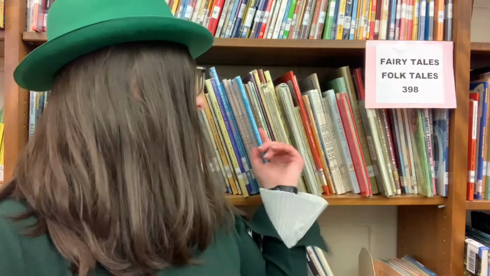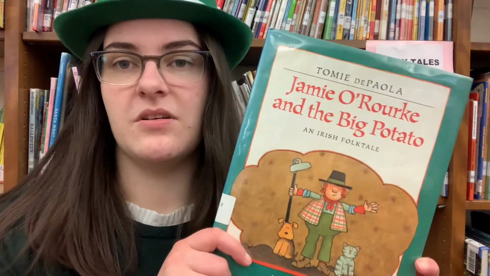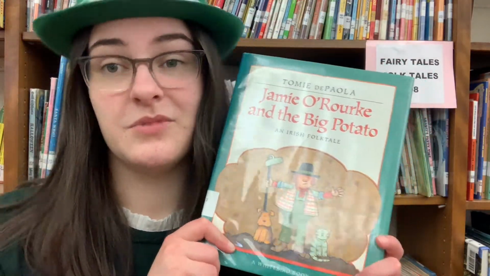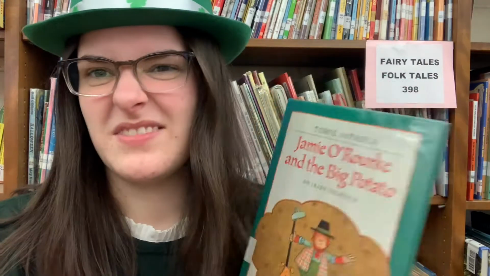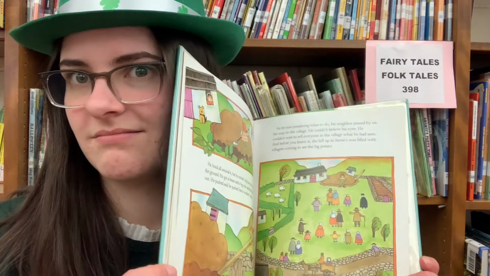Interesting. Now let's go to the 300s. What's cool about this section, the 300s, is that it's social science, and it also includes fairy tales and folk tales. Now the way to remember this is, who's that guy? You're being social. Now these have all different fairy tales like Cinderella and Jamie O'Rourke and the Big Potato, which is an Irish story. You might even see me in here if you read it.